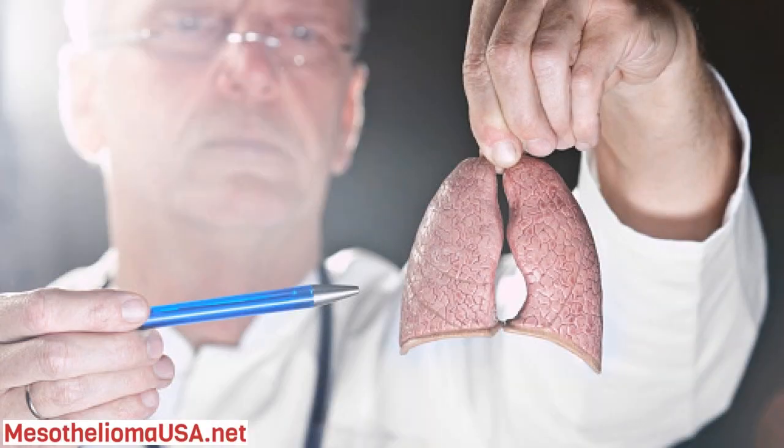FDG-PET. A positron emission tomography, PET, scan detects radiation from a low-level radioactive drug that is injected into the body. In an FDG-PET, the drug used is called fluorodeoxyglucose, FDG. The FDG shows up areas of abnormal tissue. MRI scan. A magnetic resonance imaging (MRI) scan uses magnetic waves to create detailed cross-sectional pictures of the soft tissues in your body.